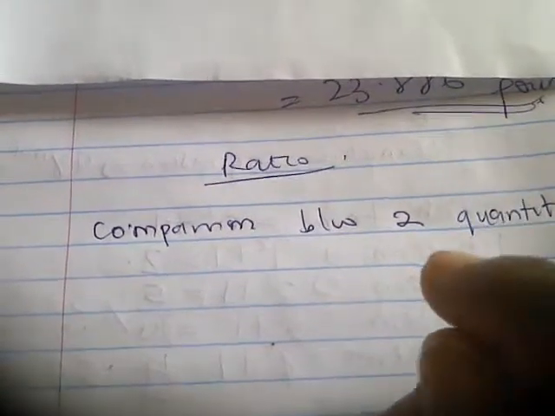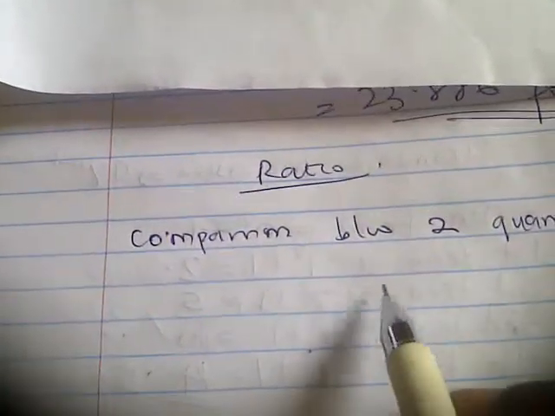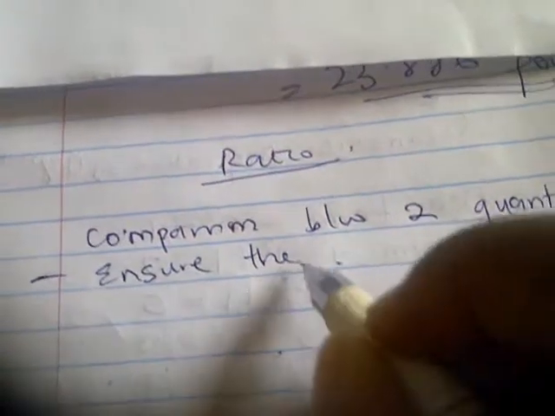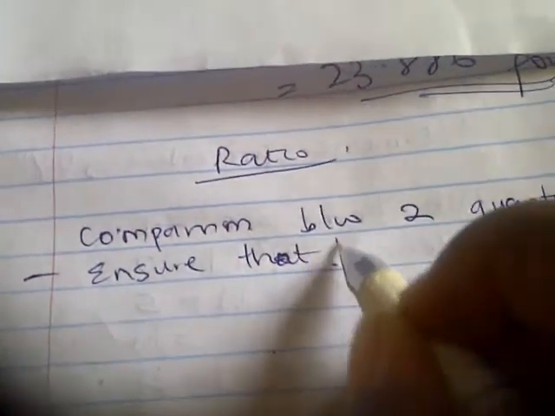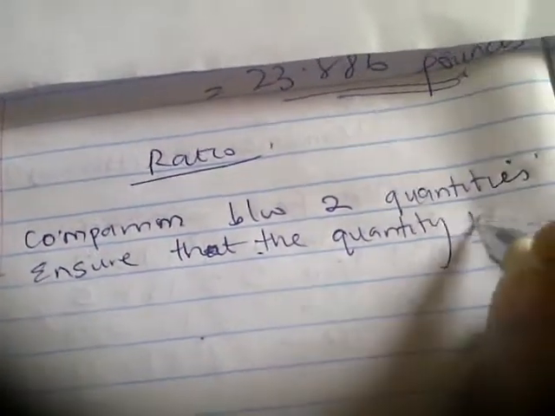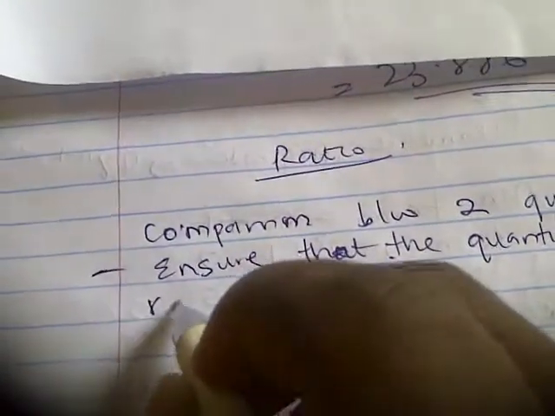Then, while comparing them, you have to ensure that the quantity, expressed in fraction form, is reduced to its lowest term.